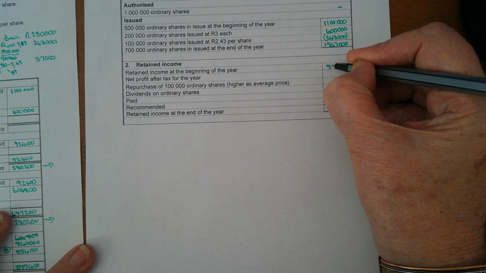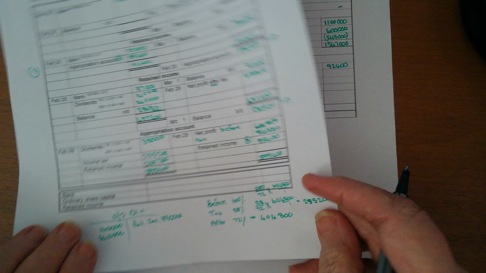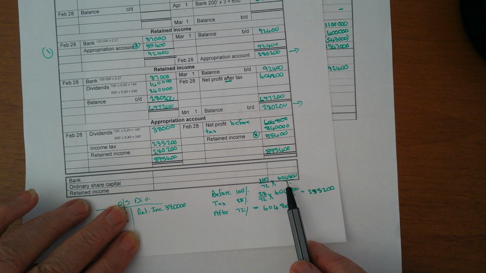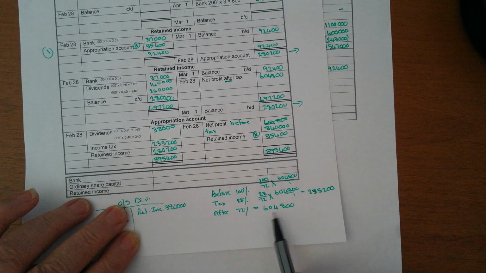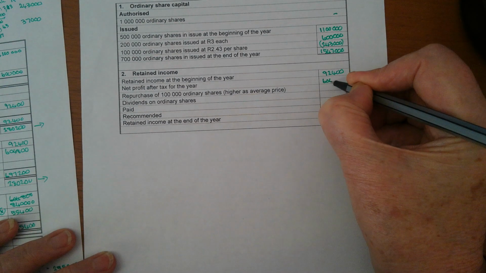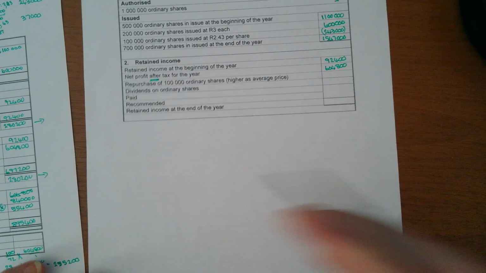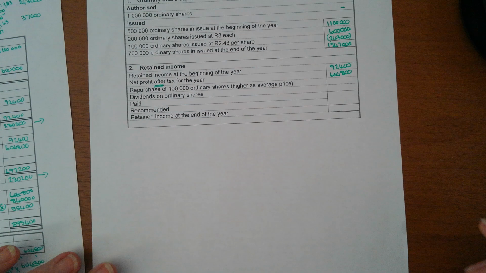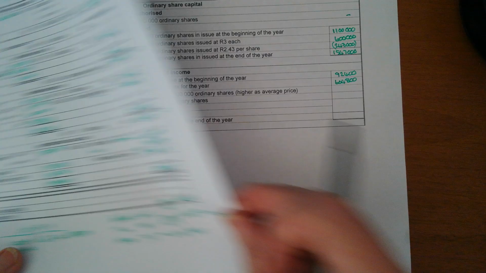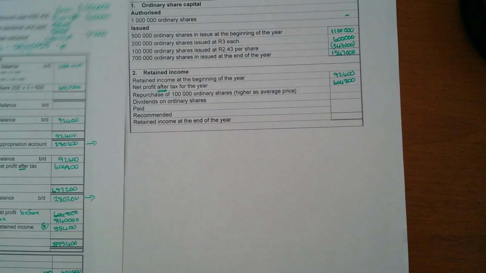Okay, the retained income, I will take my opening balance, which is 92,400. Then you look at your net profit after tax, and the net profit after tax was 604,800. Okay, so remember the one that transferred to retained income must be afterwards. Then the repurchase, and this is the amount higher than the average price, and that was 100,000 times 37 cents.